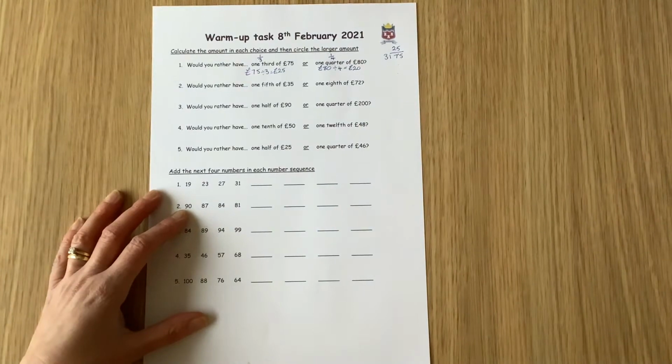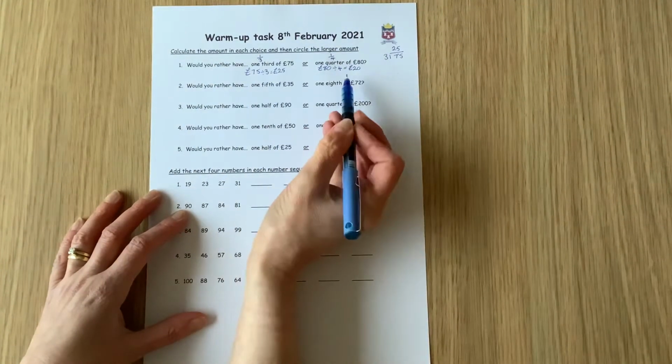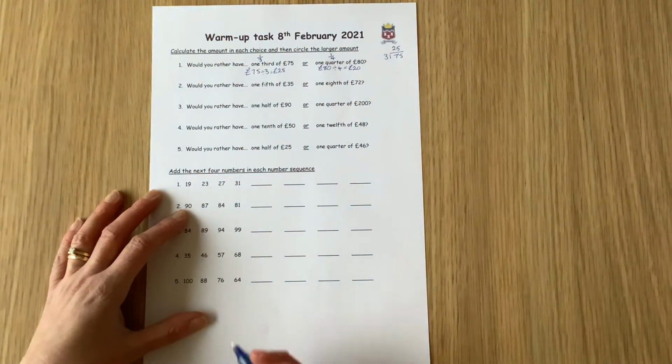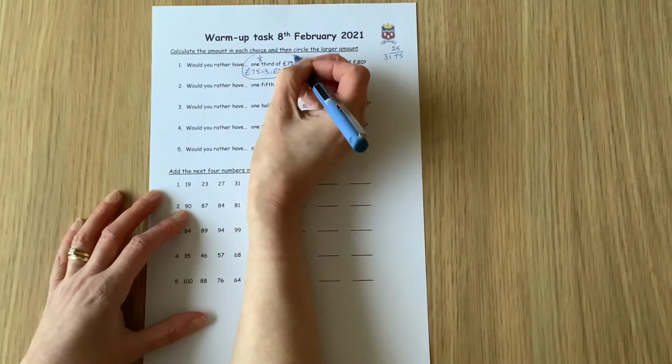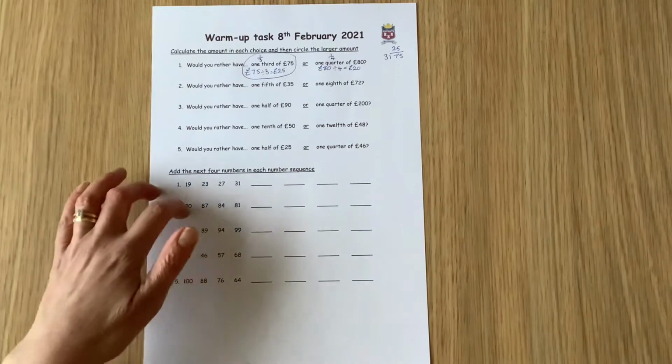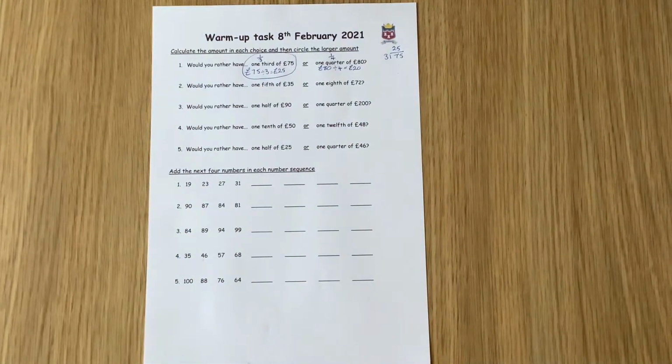So which one would I rather have? Would I rather have £25 or would I rather have £20? I'd definitely rather have £25. So I put a circle around the one that is the larger amount. So in the first part, you are thinking about which one of those you would rather have. Remember, divide by the denominator.